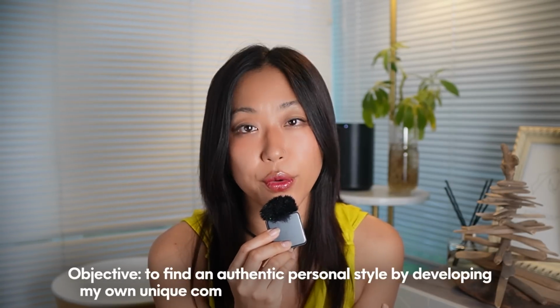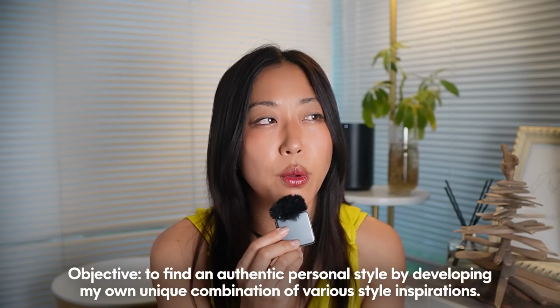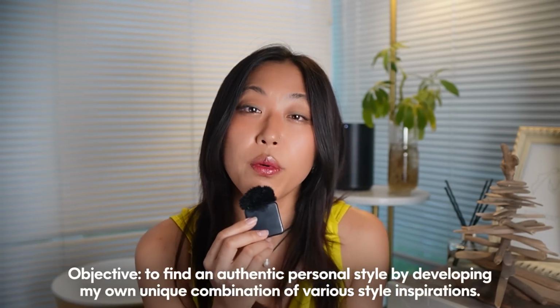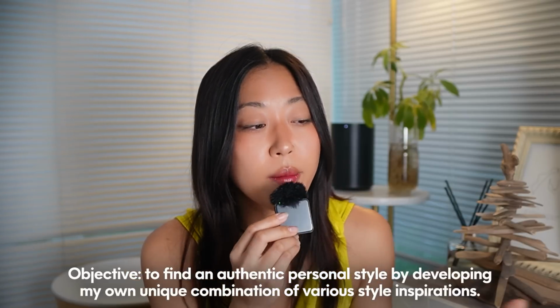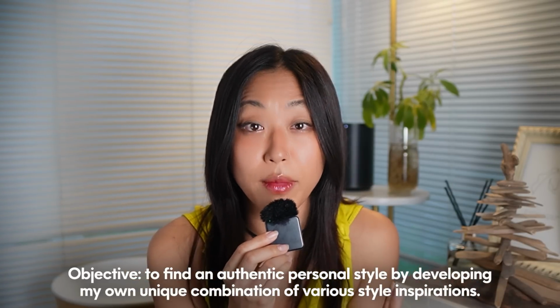I should also note that the style roots are not defined by what looks good on you physically, but they're defined by your taste and your personality. So the objective is to find your flavor of authenticity and style by steering away from a simple copy-paste of aesthetics, but instead incorporate elements that you like from these inspirations in your own unique combination that makes sense to you.